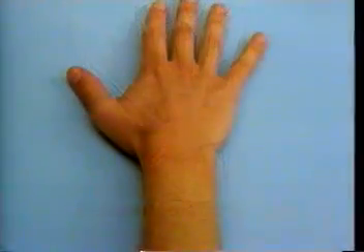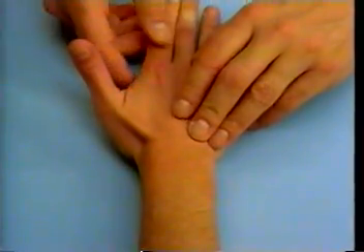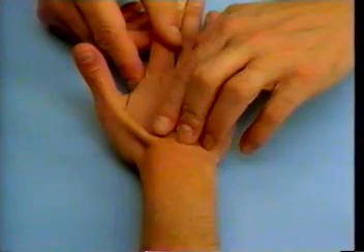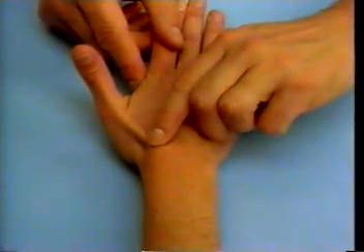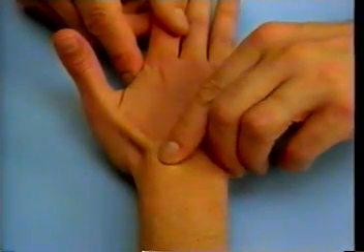Instructing the patient to extend the thumb highlights the extensor pollicis longus tendon, which can then be palpated proximally as it passes on the ulnar side of Lister's tubercle, and distally as it courses into the thumb.